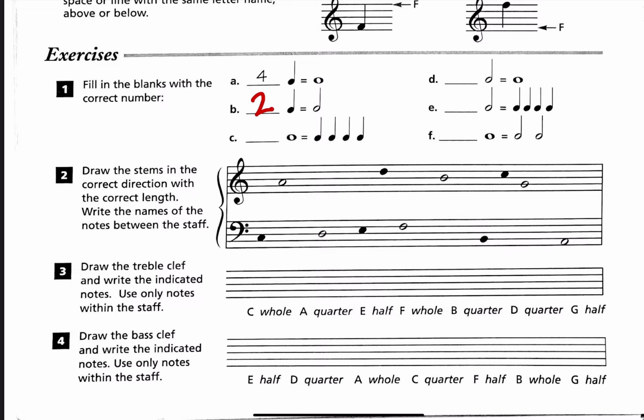The next one is how many whole notes are the same as 4 quarter notes? Well, a whole note gets 4 beats and 1 quarter note gets 1 beat, so 4 quarter notes gets 4 beats. 1 whole note is the same as 4 quarter notes. How many half notes are the same as a whole note? There are 2 halves in a whole.